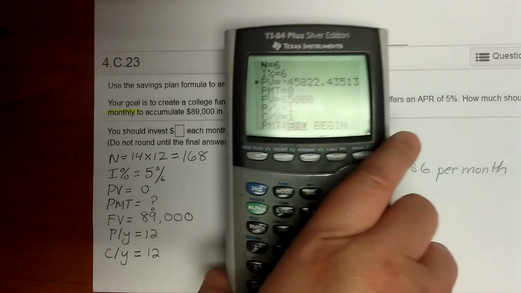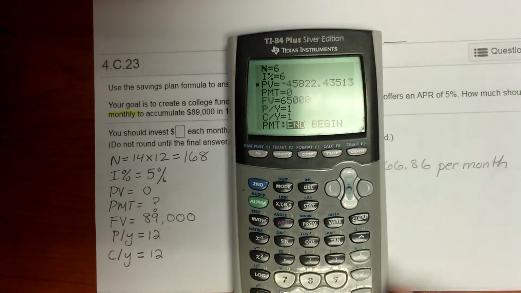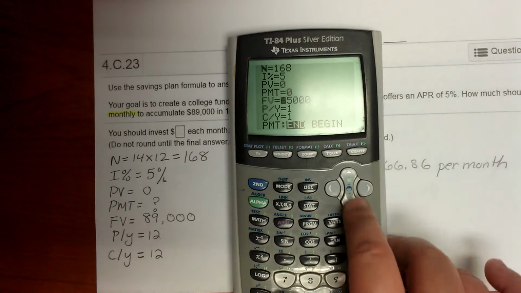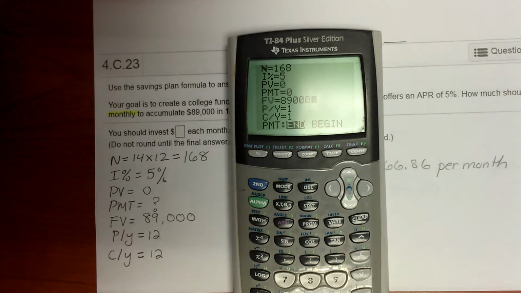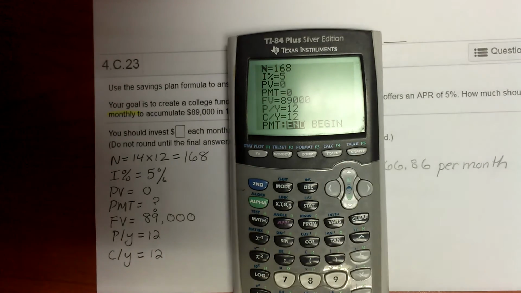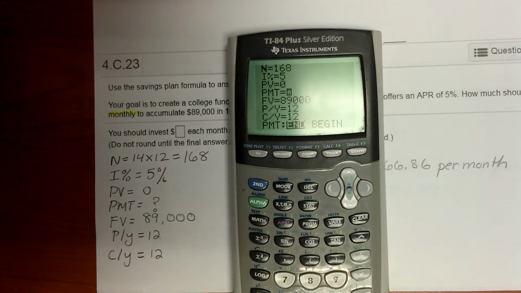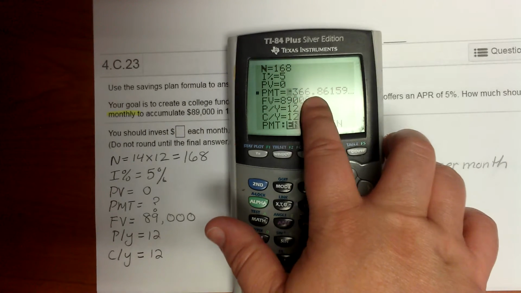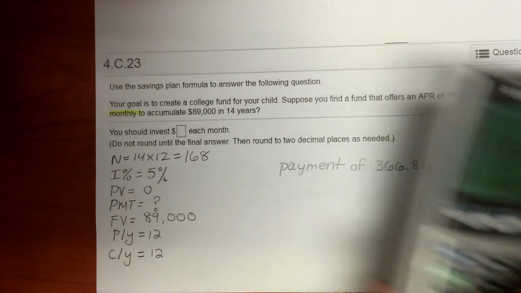So then this is what I'm going to put in on my calculator. I'm going to put in 168, 5, my present value 0. I'm starting with nothing, but I want to figure out how much I should put in the bank each month. So I'm looking for my payments. I want to end up with $89,000. And this is monthly, so I'm going to put in 12 and 12 down here. I'm going to come up to PMT because I'm looking for the amount of my payment. So I'm going to hit second, enter. So according to this, I should be paying each month into the account $366.86.